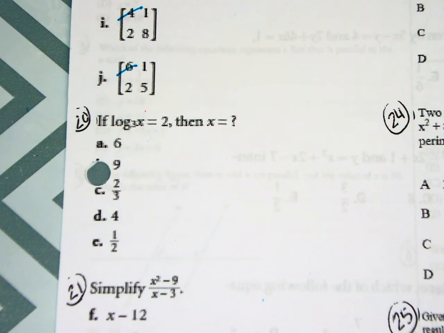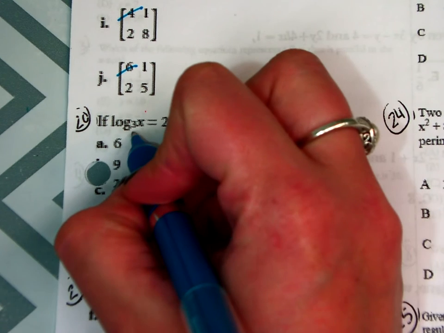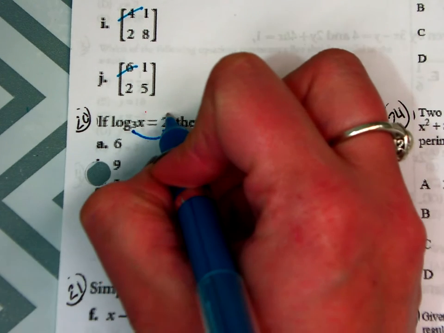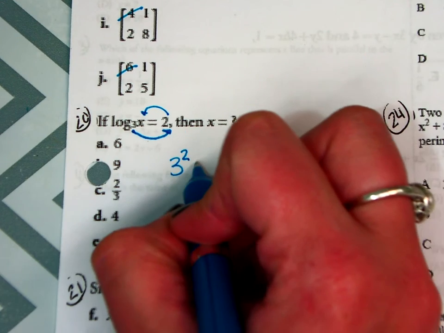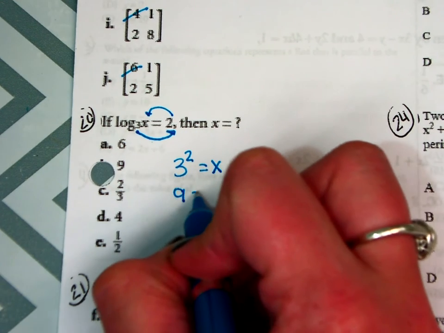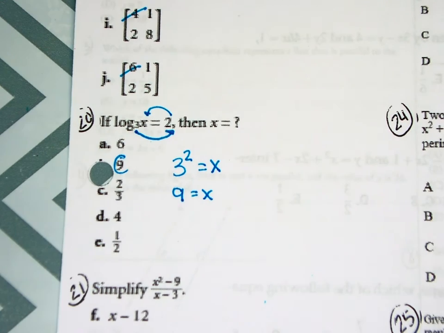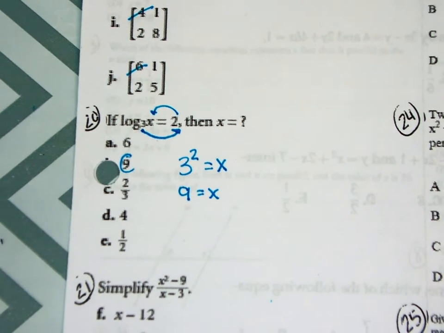Number 20, if log sub 3 of x equals 2, then x equals what? Remember, logs are circles. 3 raised to the 2 equals x. So this becomes 3 squared equals x, and 3 squared is 9. So the correct answer is B.